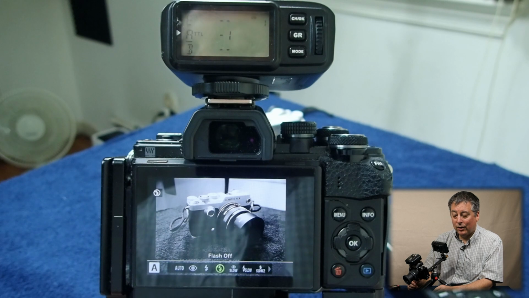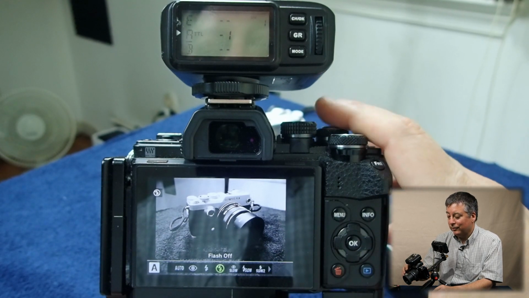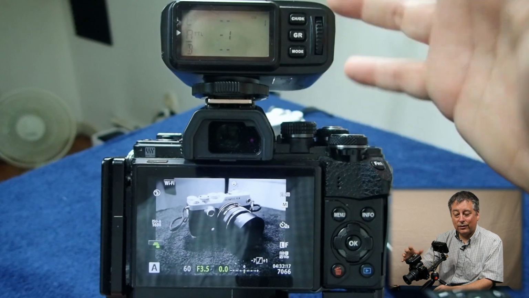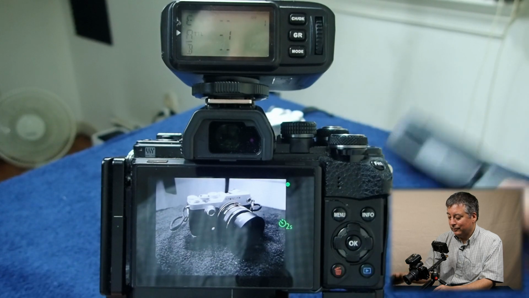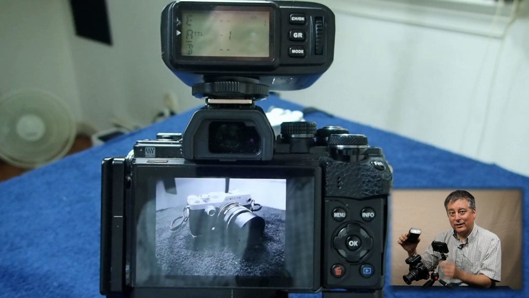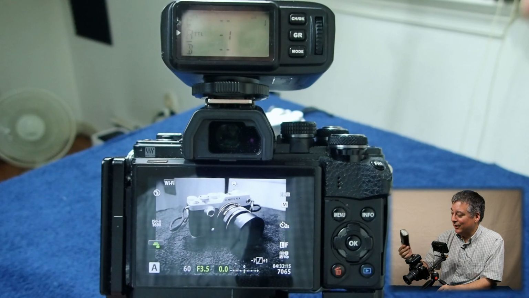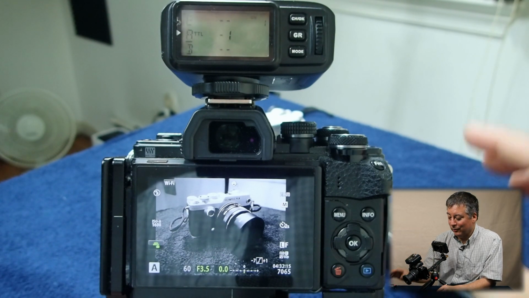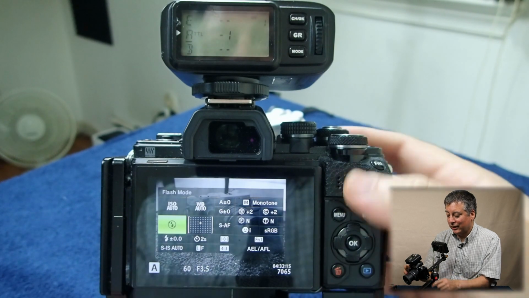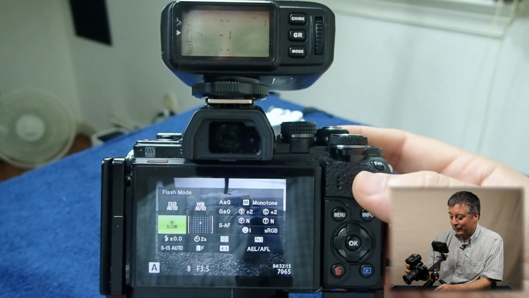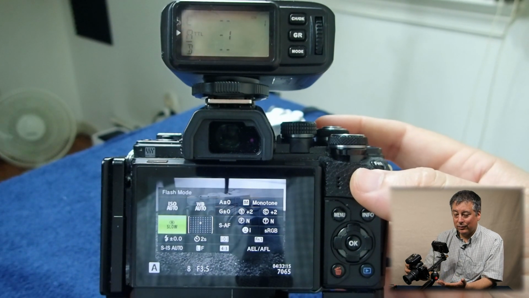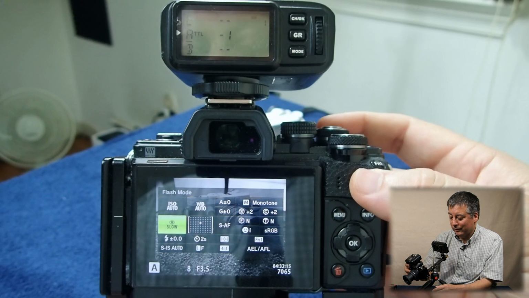And then we have the flash off. Now, if I put this in flash off, it's not going to tell the trigger to fire. So you may or may not see this not flash. It's kind of funny to say that, but the flash did not fire when I have the flash mode turned off in the camera. And then we have slow sync with red eye. That doesn't work, so don't use the red eye.